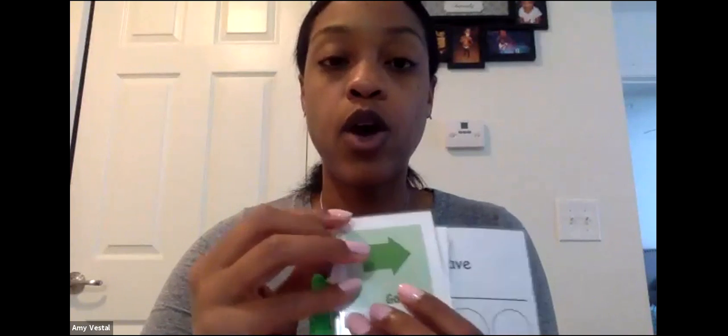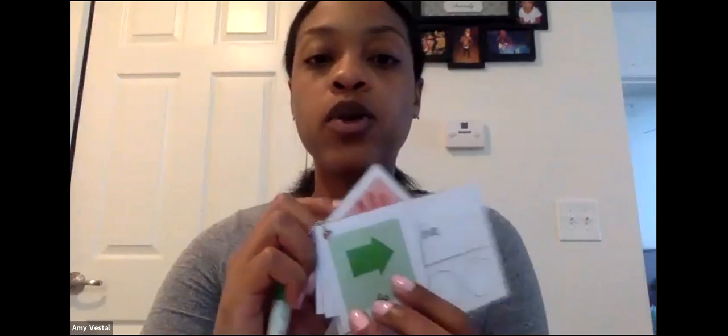So here I have a visual that's portable that you can take with you. And what I've put on here is a wait card and a go card that lets them know that it's available for them to go. So that's going to let them know, oh, right now we're waiting. Oh, you can go, now it's your turn, or they can engage in whatever activity it is that they've been waiting on.